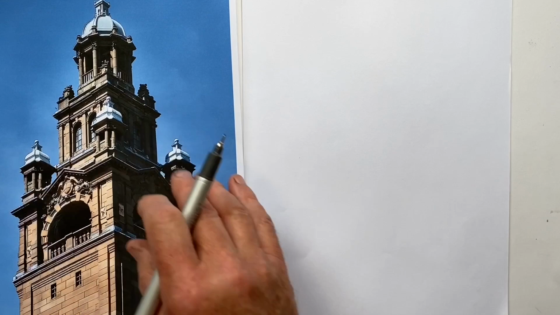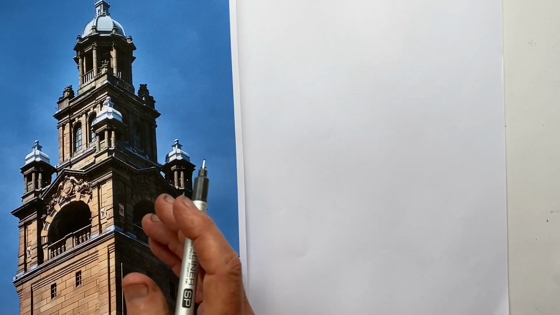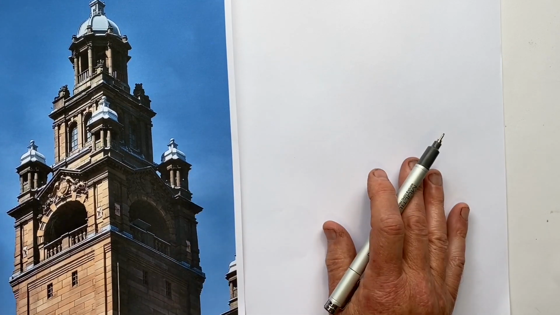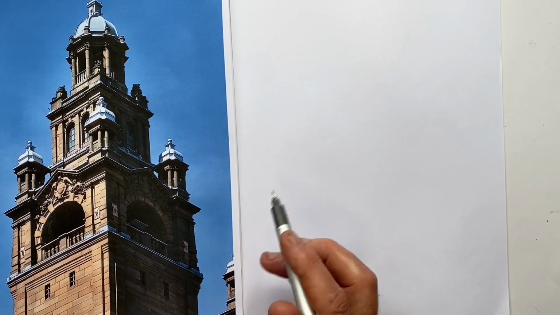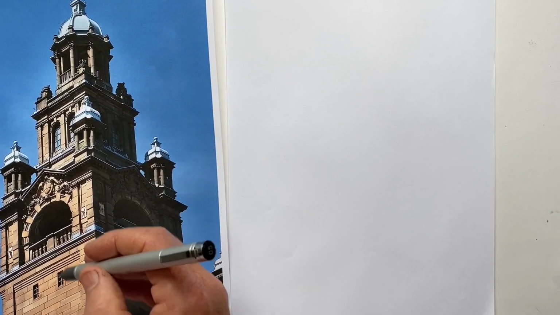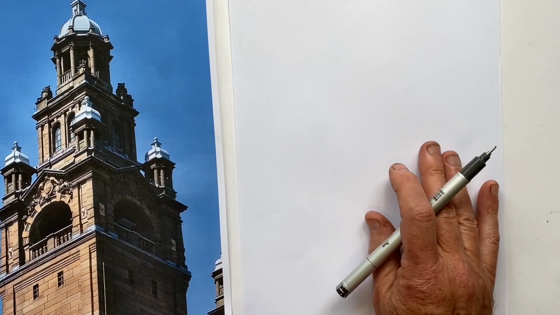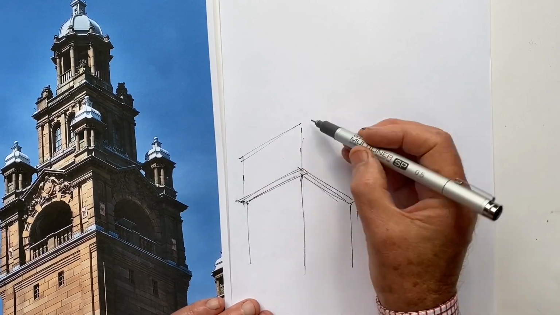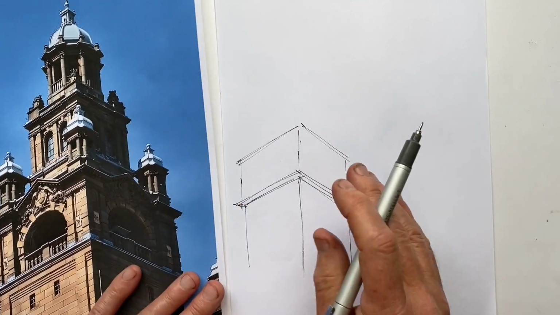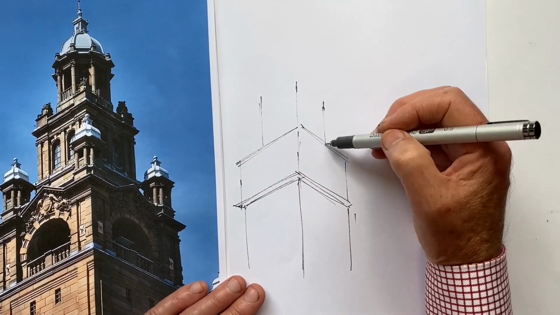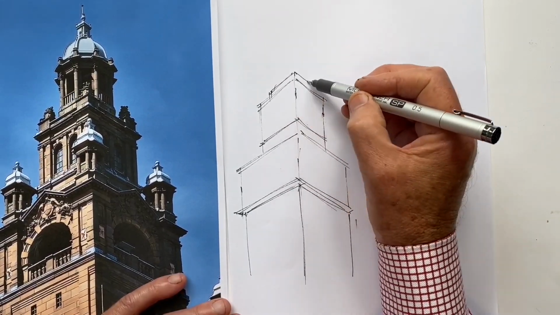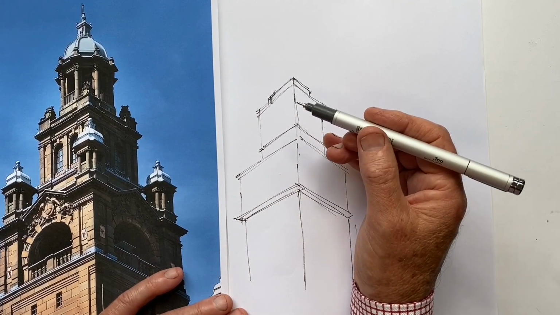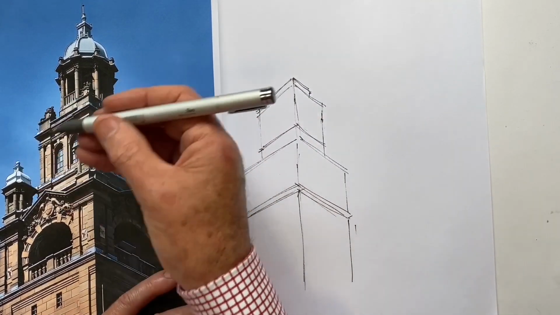So how does visualizing the basic shapes help us understand the main tower that we have here at the Kelvingrove Art Gallery and Museum in Glasgow? Well, we have a series of boxes stacked on top of each other. And then we have a smaller box on top. On the very top, we have this round tower. But in fact, it's not round.